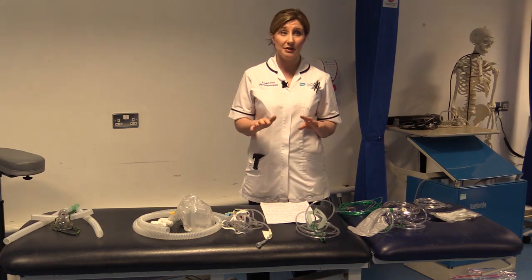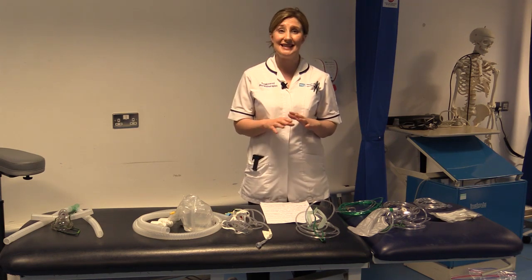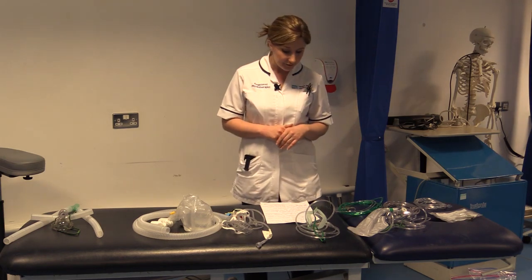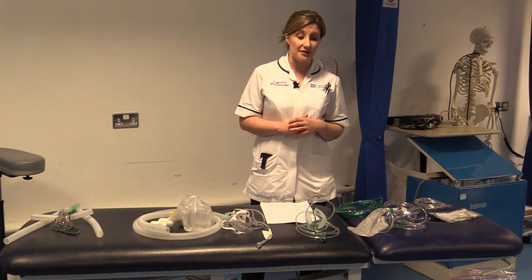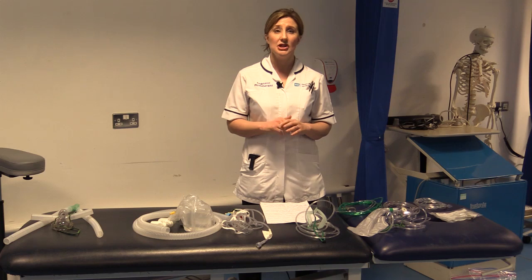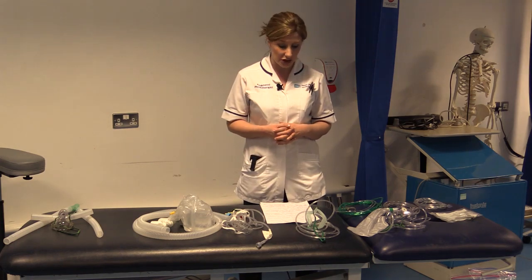It should be monitored by oxygen saturations and maintained in that saturation range by appropriately titrating and choosing an appropriate device. When you're prescribing the target oxygen saturation range, this should be clearly documented on the drug chart.